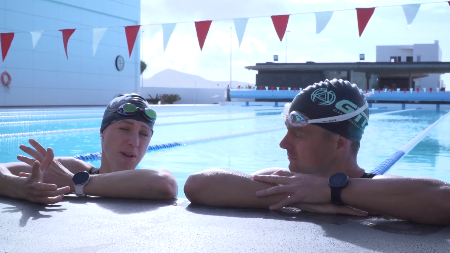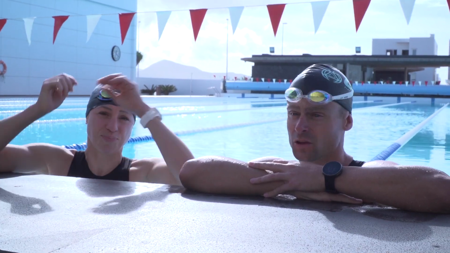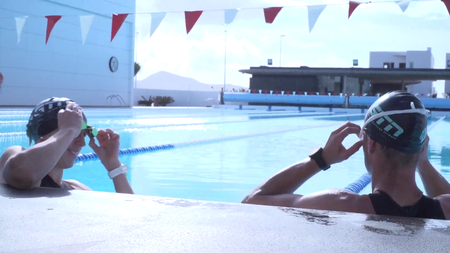So we're going to swim 50 metres at our perceived Ironman race pace effort and count how many strokes it takes us. Goggles on. Here we go.